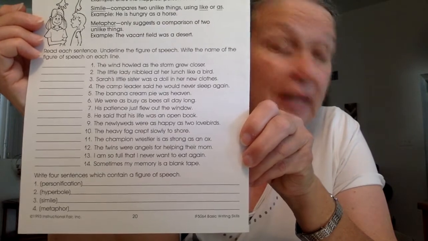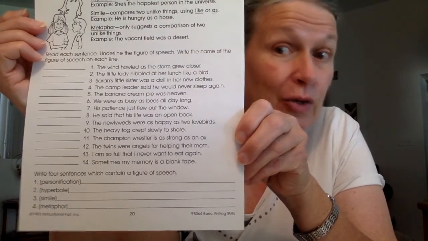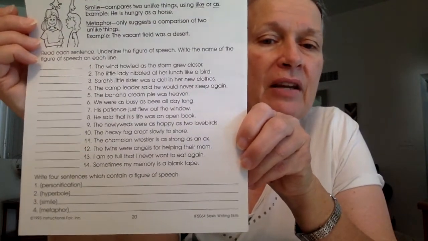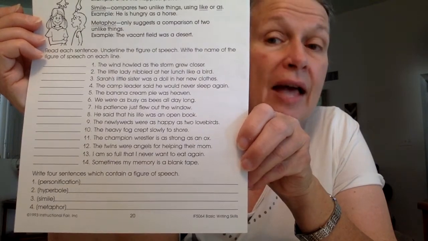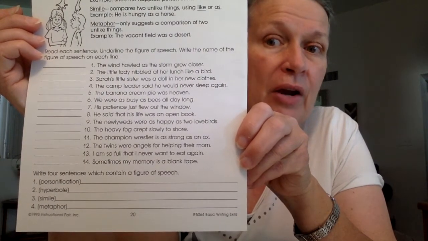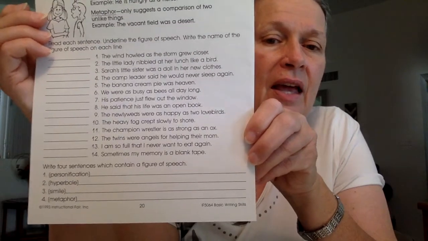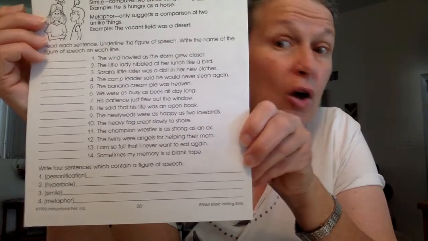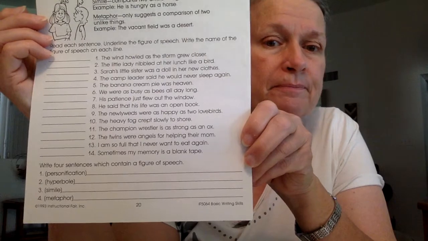So that is a personification because fog really can't creep, but it just might look like it does. Number 11, the champion wrestler is as strong as an ox. Again, comparison using like or as. That's a simile. Number 12, the twins were angels for helping their mom. Hopefully they really weren't angels, so that would be a metaphor.